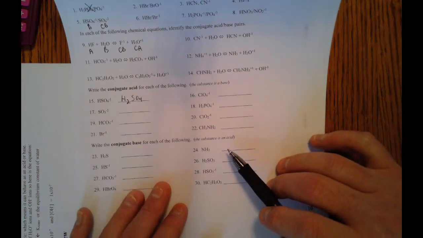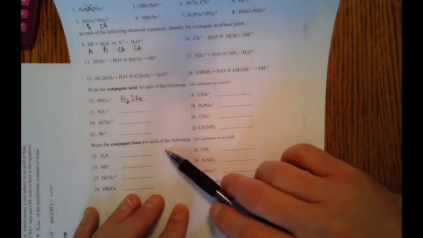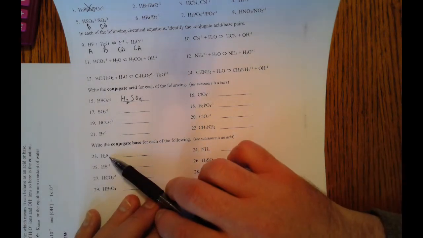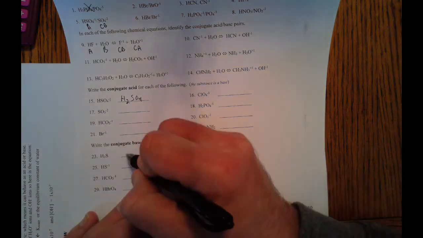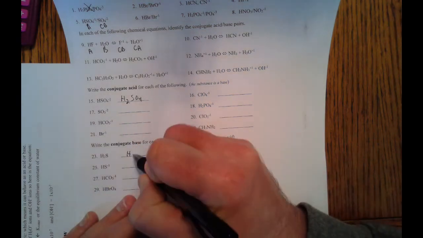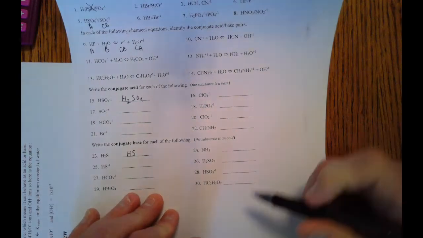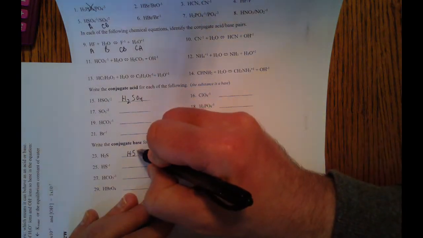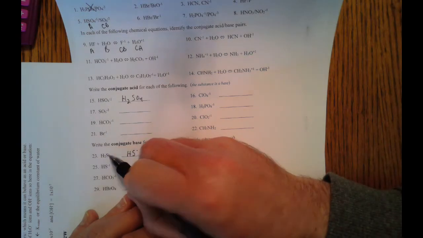Write the conjugate base for each of the following. The substance is an acid. So H2S is acting as an acid. An acid is a donor. So it has lost one of the H's. So now it is HS. And since it has lost a +1 charge, H, it now becomes, since it's neutral here, negatively charged.